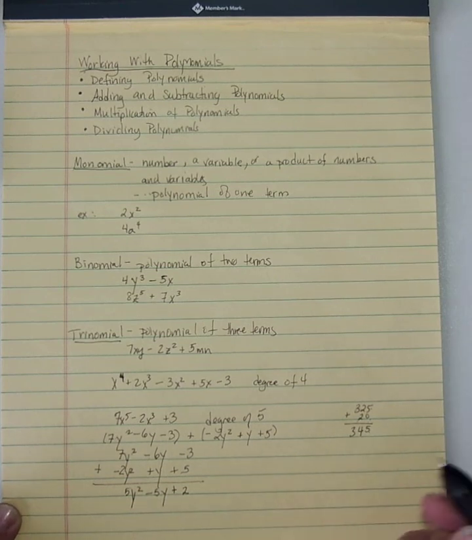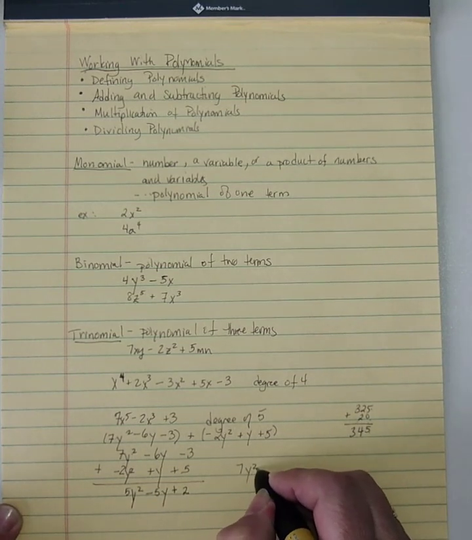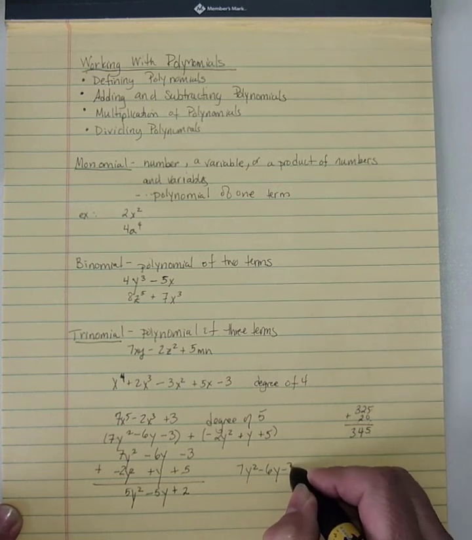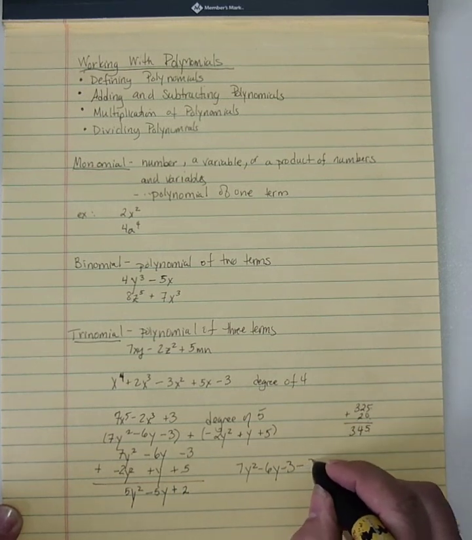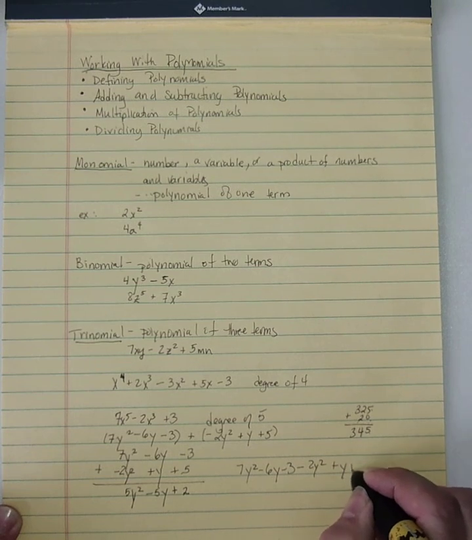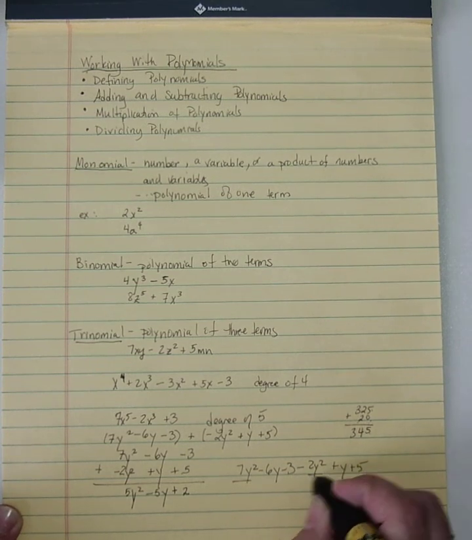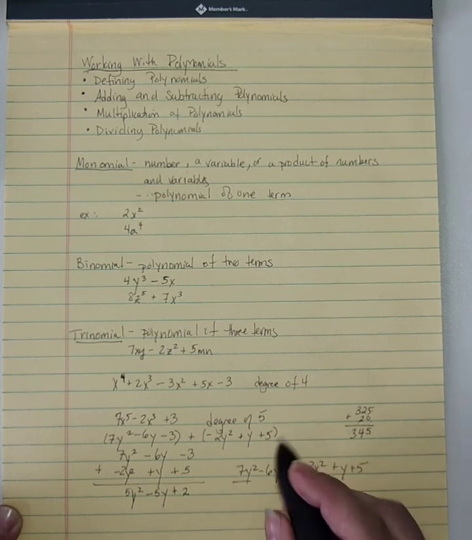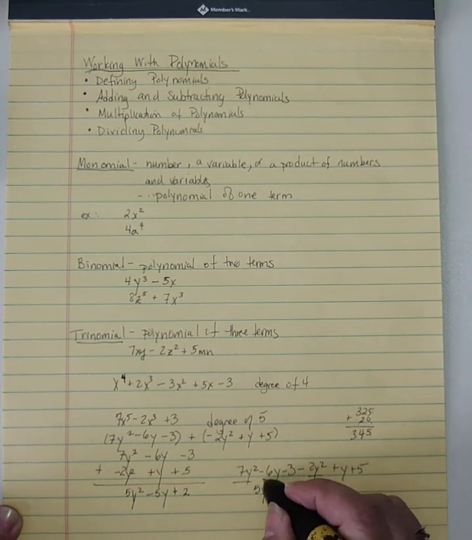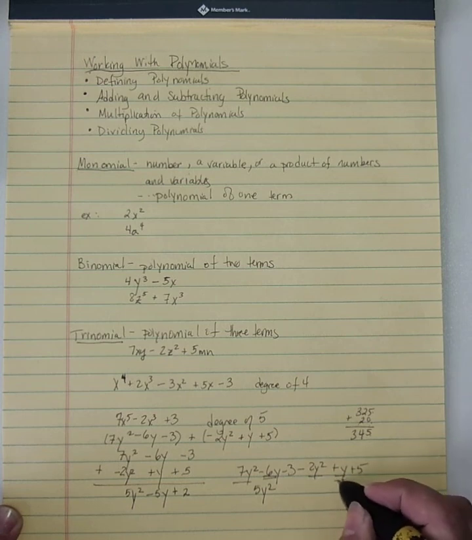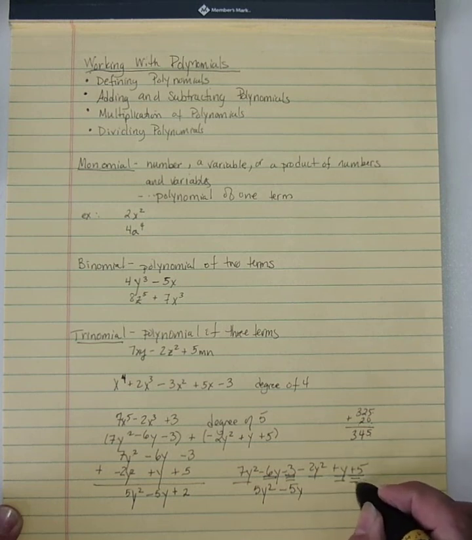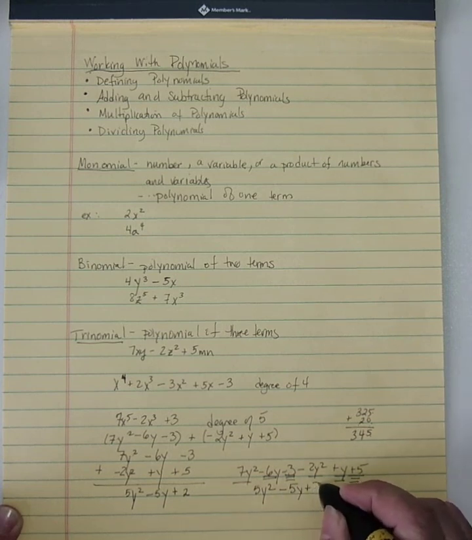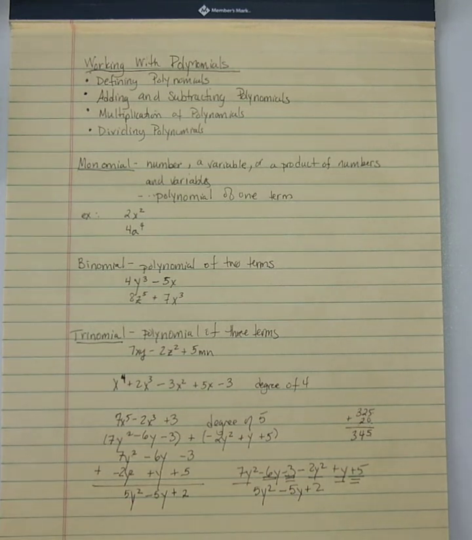The other way, if you like to go horizontally, if you had this, my next step would be to take it out of the parentheses. Since that's a plus, none of the signs change in there, so I'd say negative 2y squared plus y plus 5. And then I'd put my like terms together and add them. So 7y squared minus 2y squared is 5y squared. Negative 6y with the plus y would give me the negative 5y. And then these are like terms, so I'd say 5 minus 3. That gives me a plus 2. So it's just another method. It's how you like to see things and put them together.